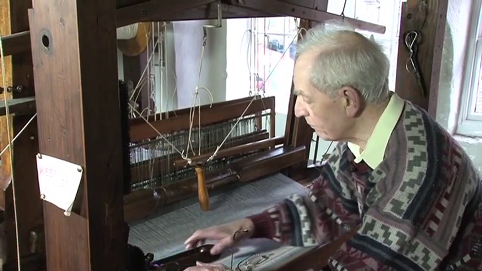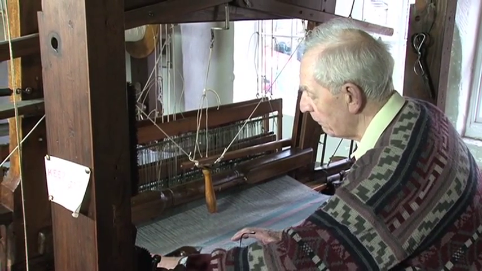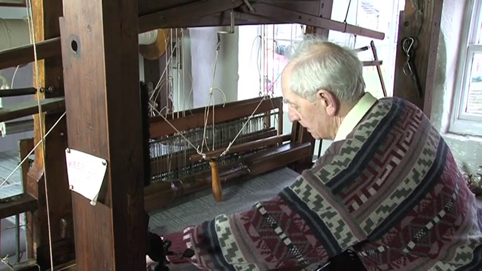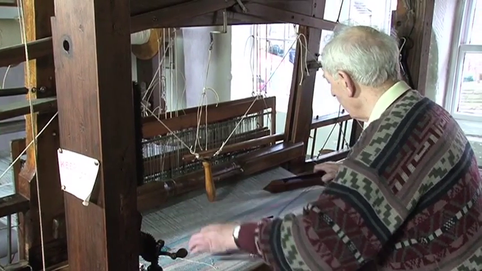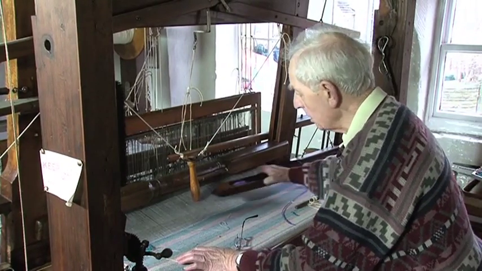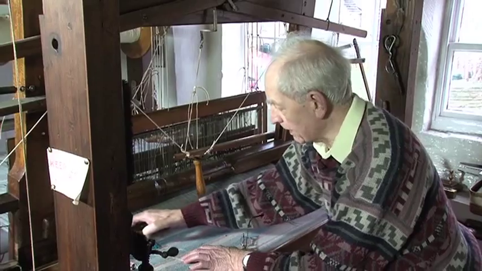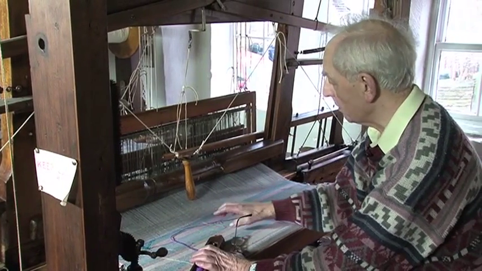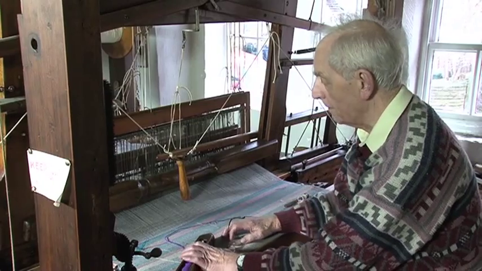Now then, years back, before 1733, a man would pass the shuttle across from side to side, changing the shed and back again, and he'd finish up with a similar cloth as we have now showing.